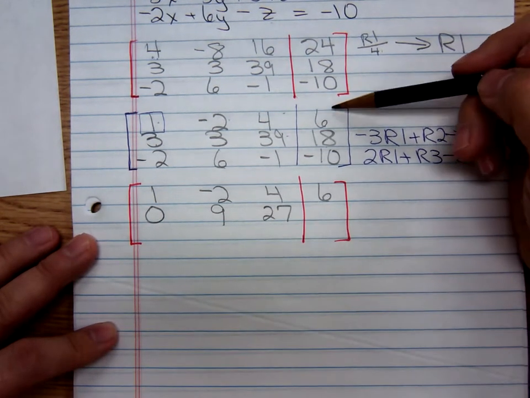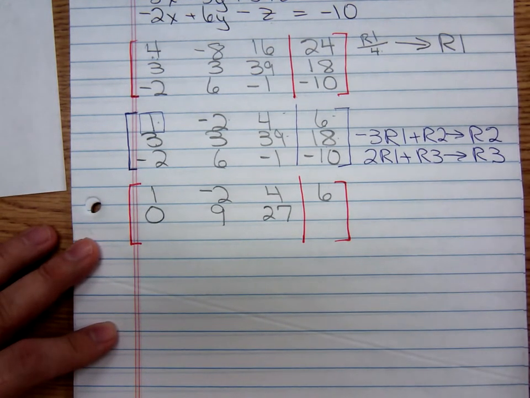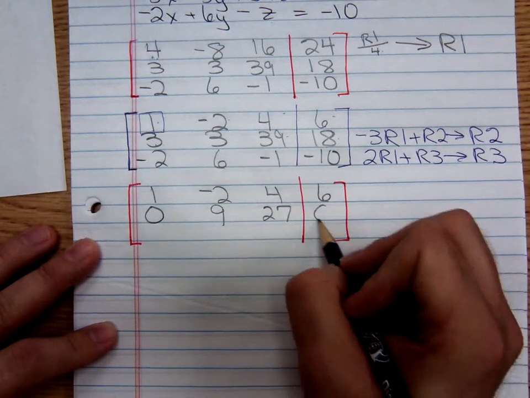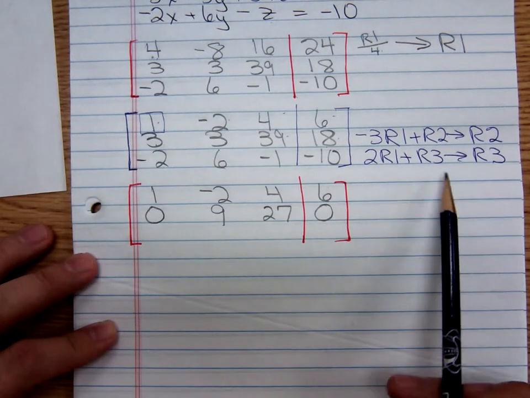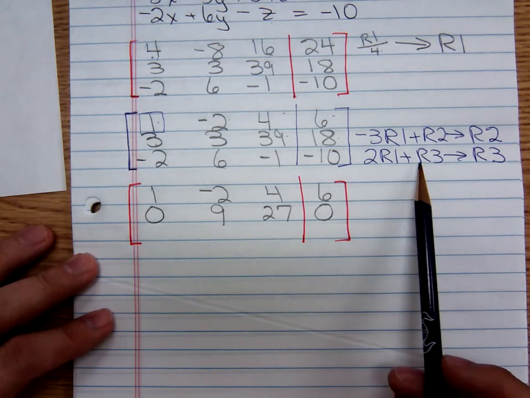Multiply by -3. Add it. What's that going to give us? That's -18 plus 18. I agree with 0. Now do the second. You see why I say these are the steps that are going to take the most time.